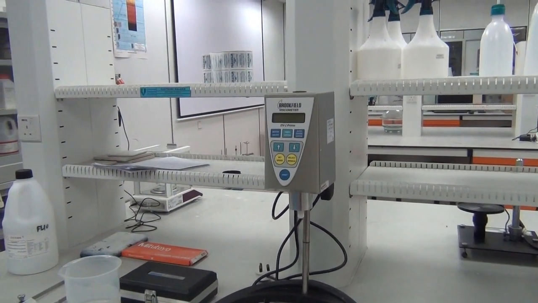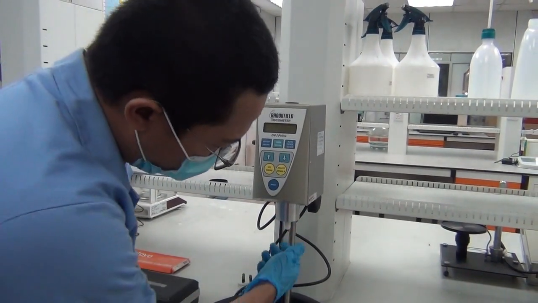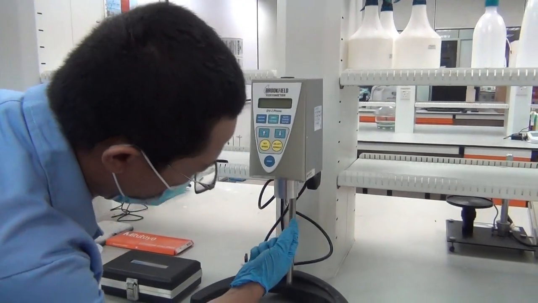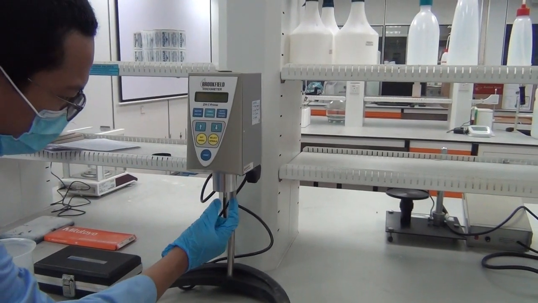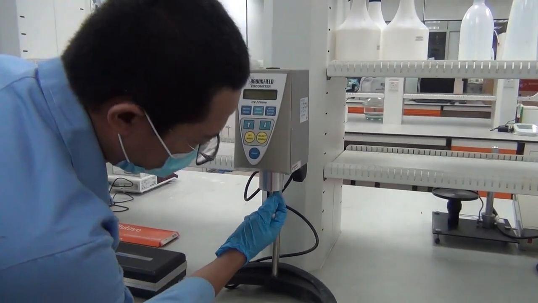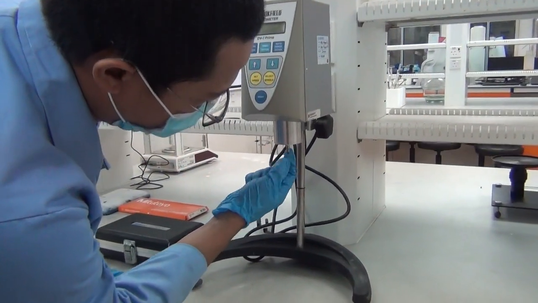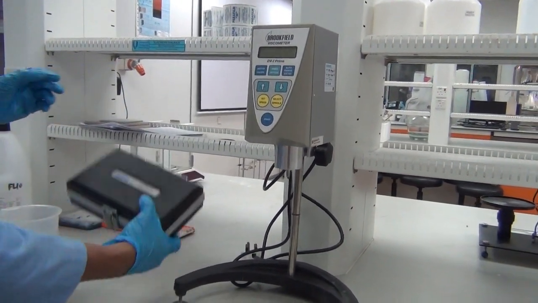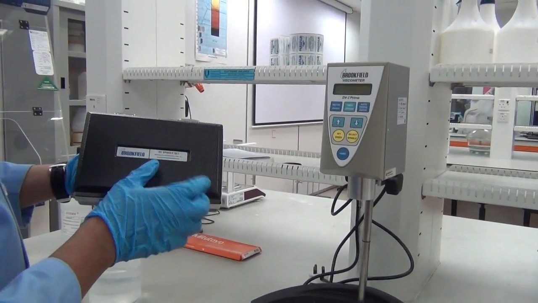Before we can start, we need to open this white cap, where we will attach the reading spindle to this viscometer. This is our spindle, the Brookfield RB spindle set.